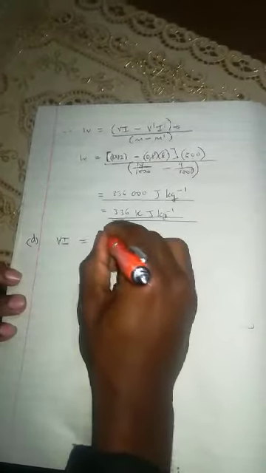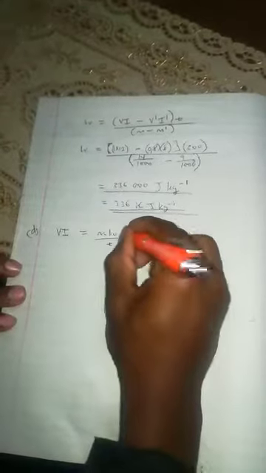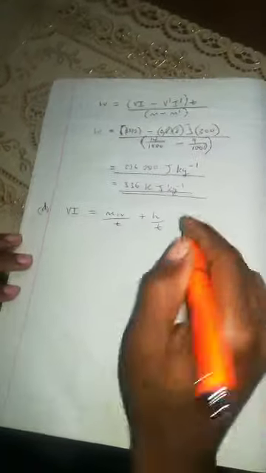Now what they want theoretically is H over T, right? The rate of loss of heat from the calorimeter. So we can go either to the first equation or the second equation and make H over T the subject of the formula. So I'm just going to use the first equation. So the first equation, this is part D. First equation is, we want to make H over T the subject of the formula. This is simple.